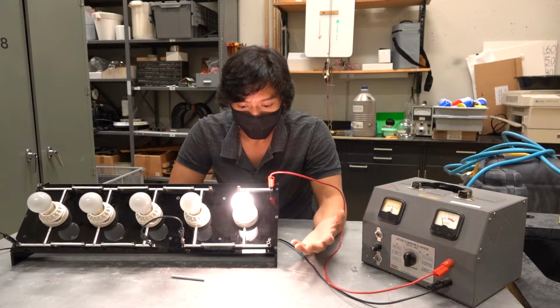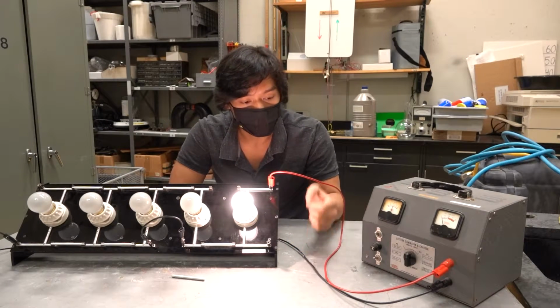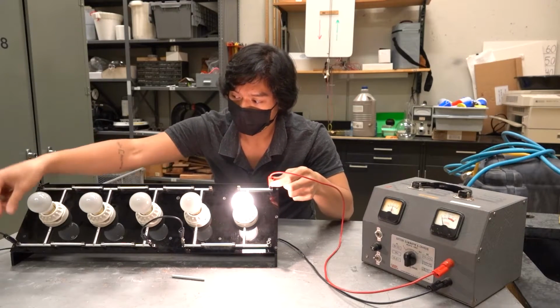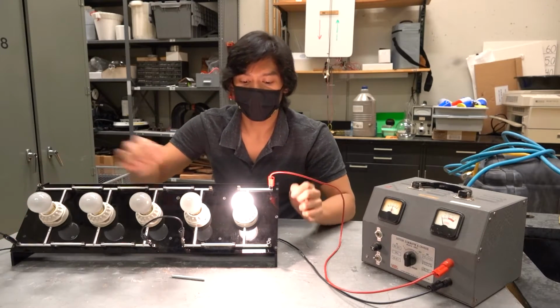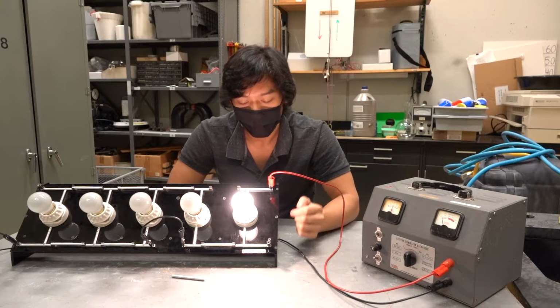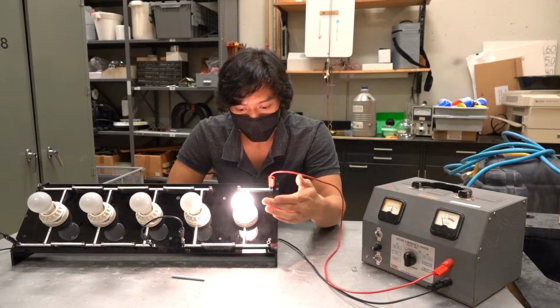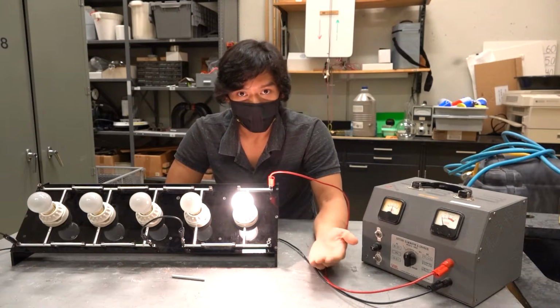And this brightness is associated with current. So we have a voltage going through the circuit, we have the resistance of the light bulb, and we have a current going through it. And these are all related by Ohm's law.